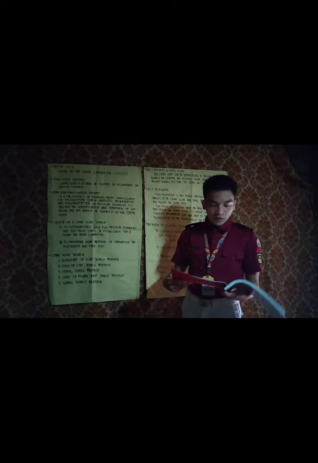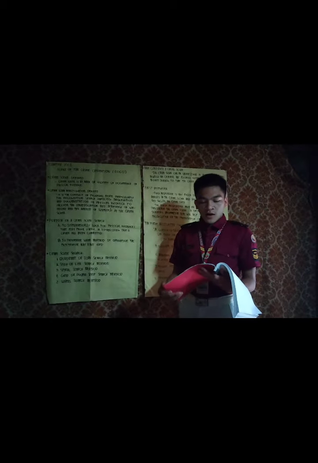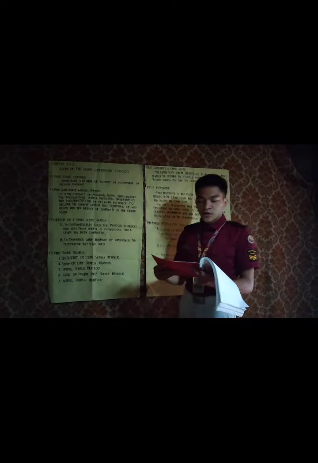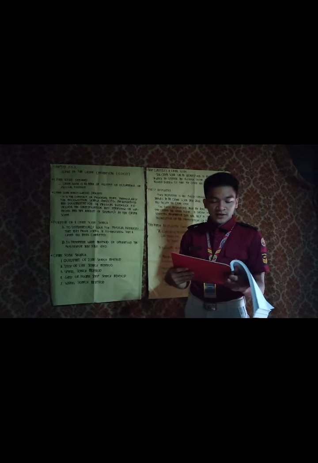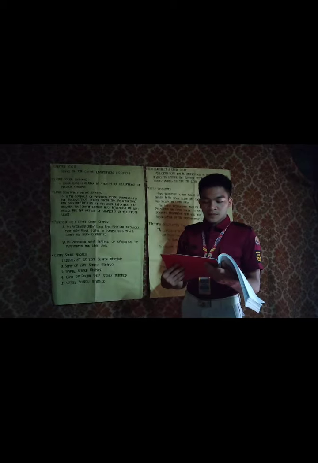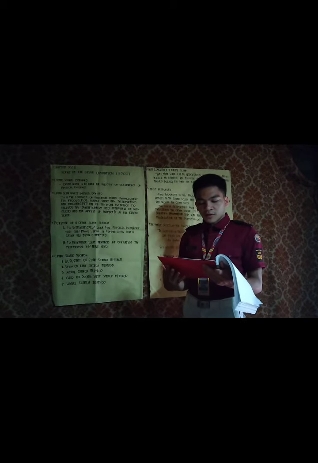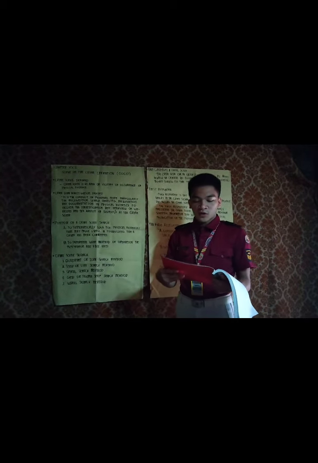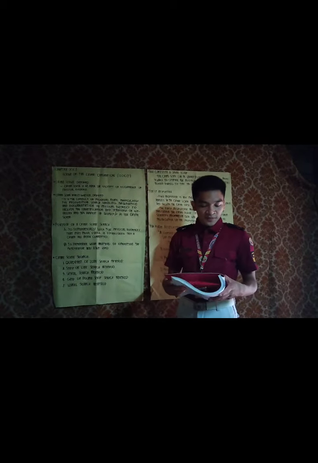So let's proceed to the following list of physical evidence which will most likely yield significant results upon examination. First is, for example, blood, semen, and saliva, liquid or dried, animal and human.